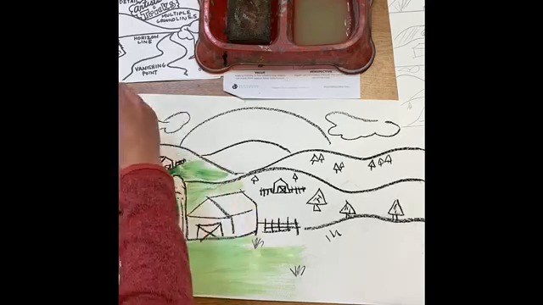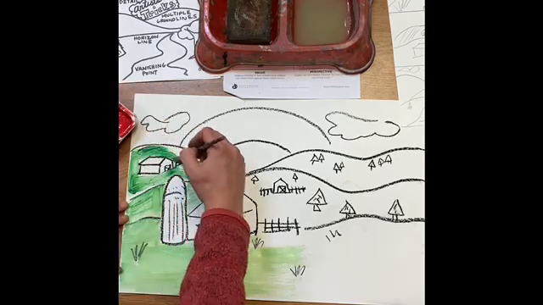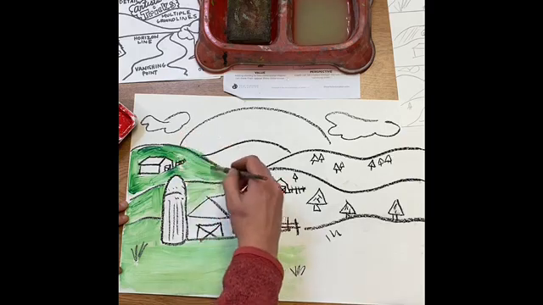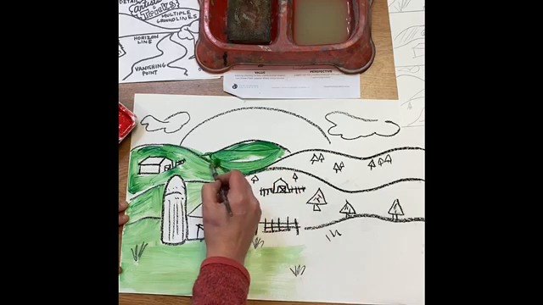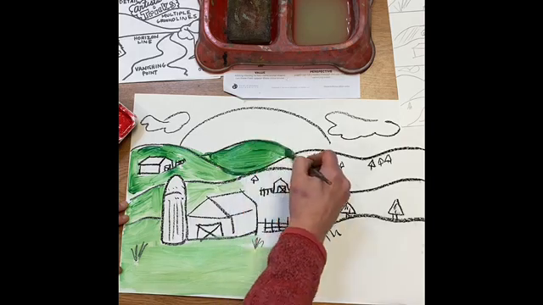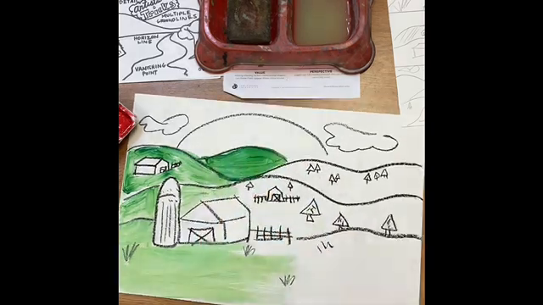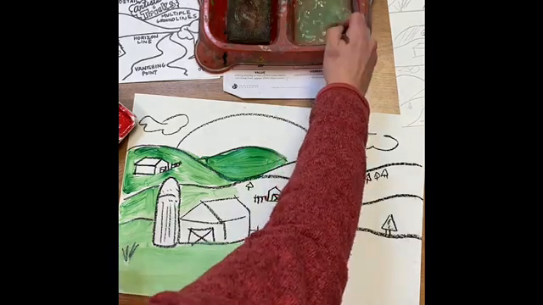That's a trick your eye plays on you. Obviously, the grass doesn't change colors further back in space, but your eye perceives it that way. It perceives it as darkening and becoming less vibrant. So that's one technique you can use to create depth.